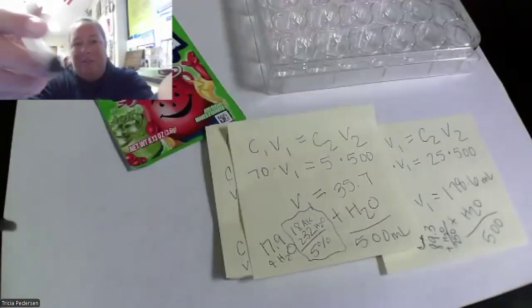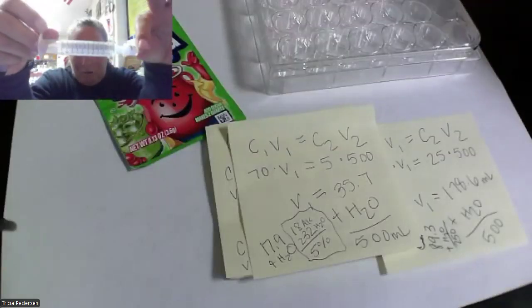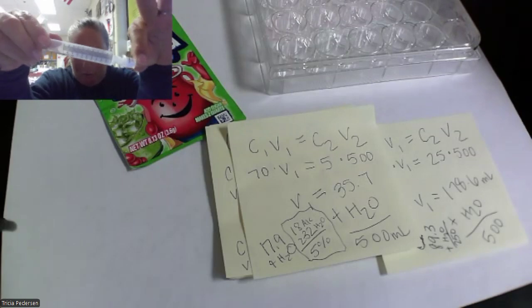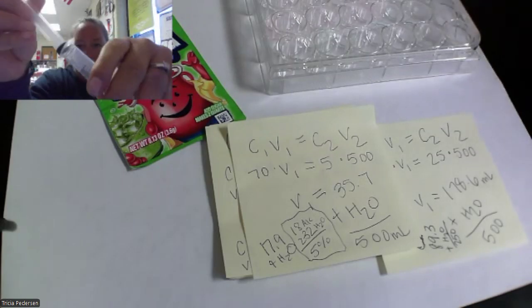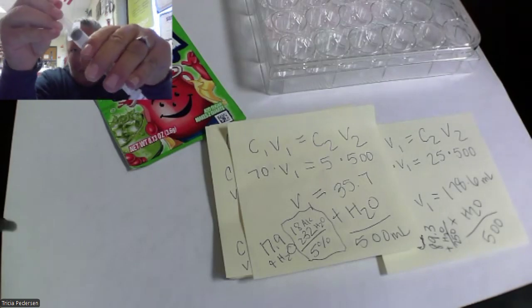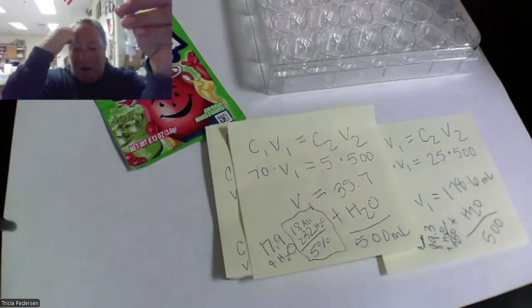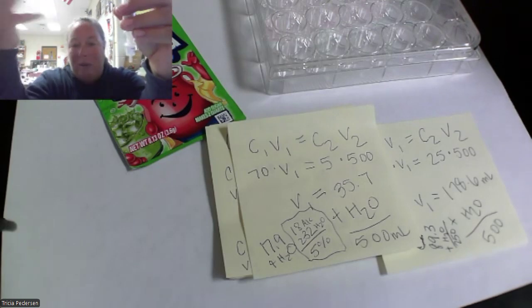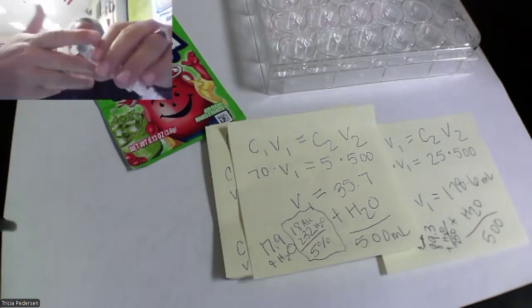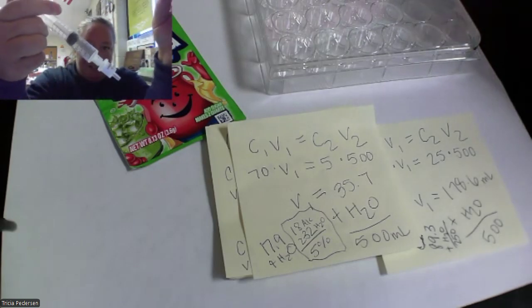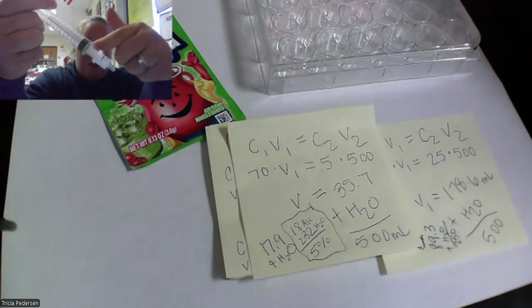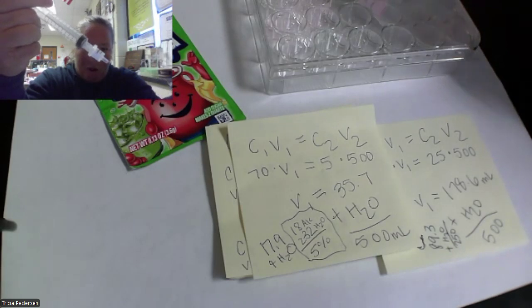So once you have your 70% alcohol in your syringe with the chromatography column on, then you can put the plunger back in. And then if you have a waste beaker or a sink, what you'll do is plunge that 70% alcohol through the chromatography column.